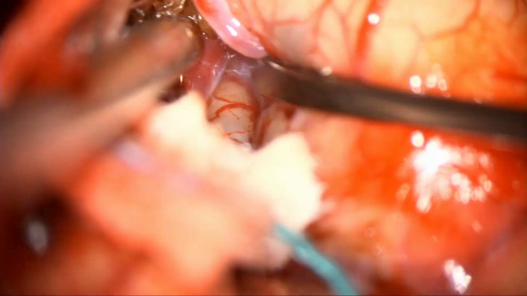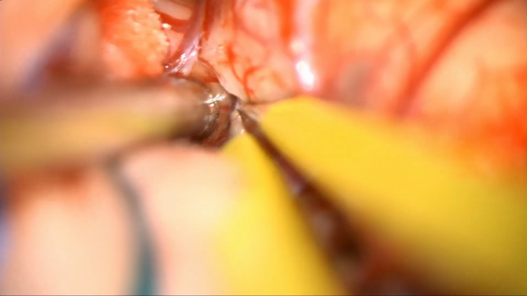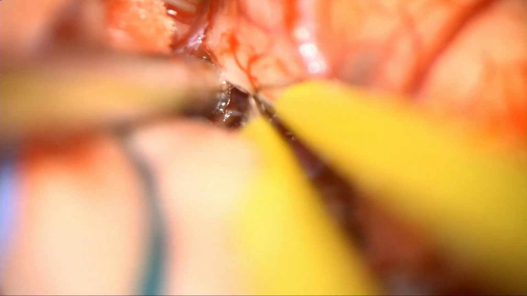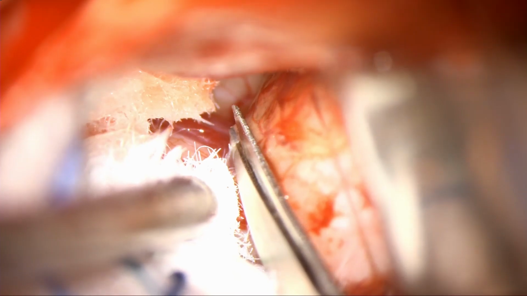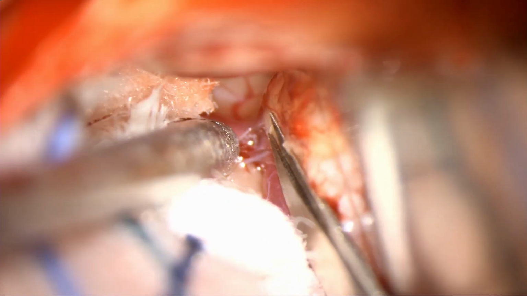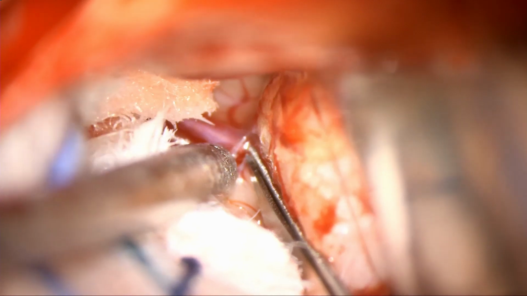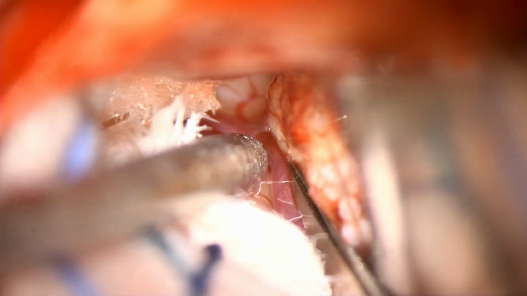Here, once again, demonstrating tough arachnoidal adhesions and a combination of blunt and sharp dissection, but mostly sharp dissection to separate the temporal and frontal lobes. As we continue to separate frontal and temporal lobes, we start seeing more of the middle cerebral artery branches. This is an unusual anatomy because of the large anterior temporal branch, and therefore dissection has to be very clear.